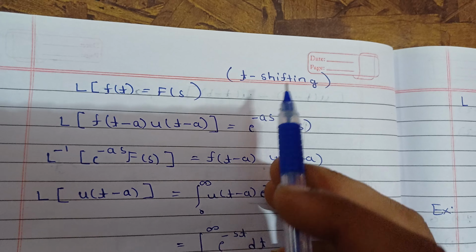So let's move to the topic, that is t shifting. This is the second shifting theorem, it is called t shifting. Why?